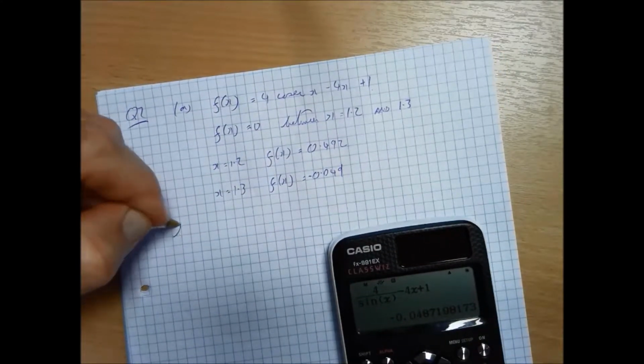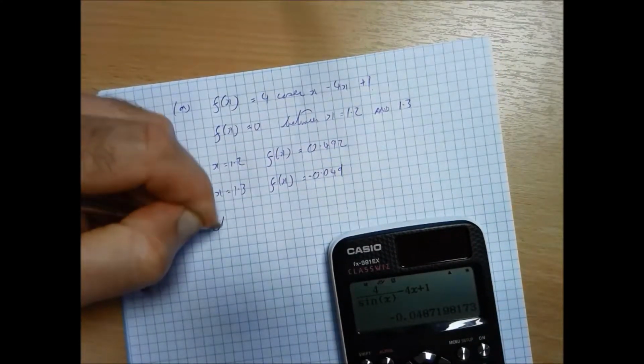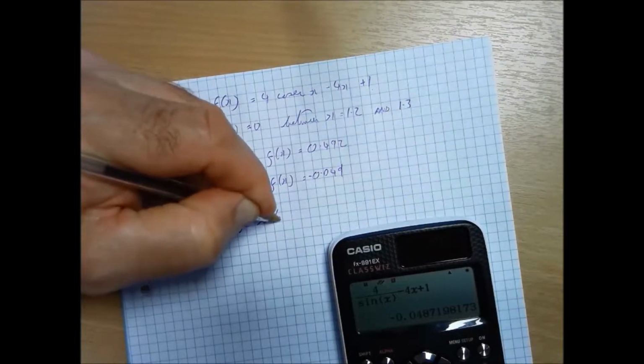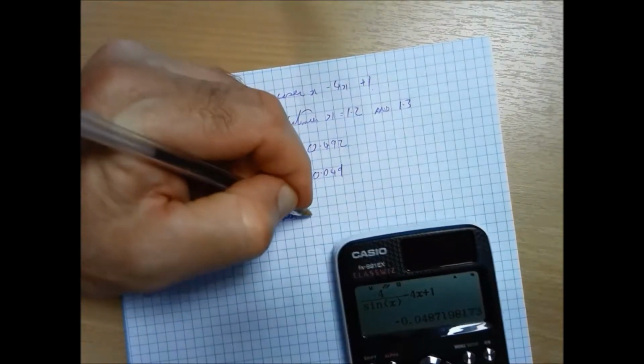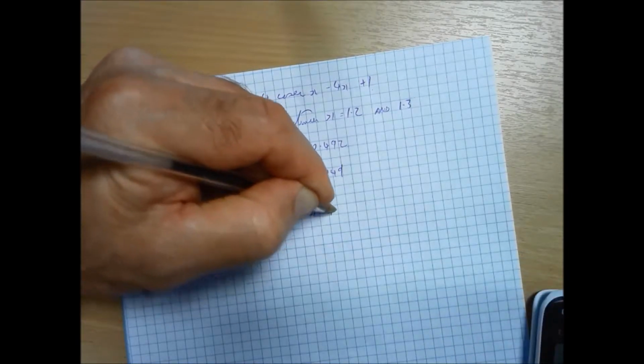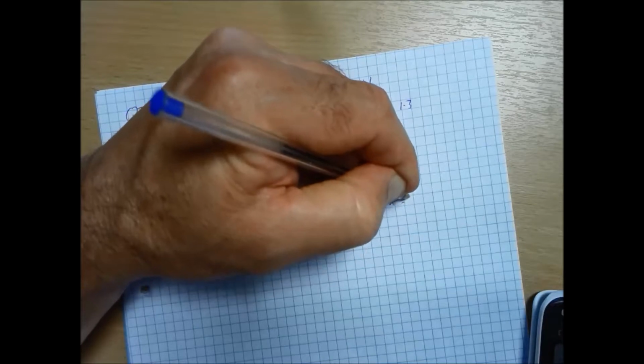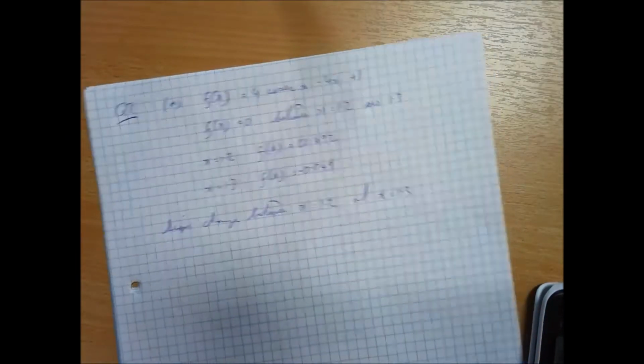Okay. Sign change between x equals 1.2 and x equals 1.3.